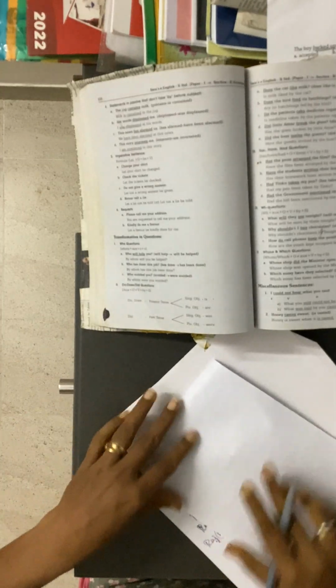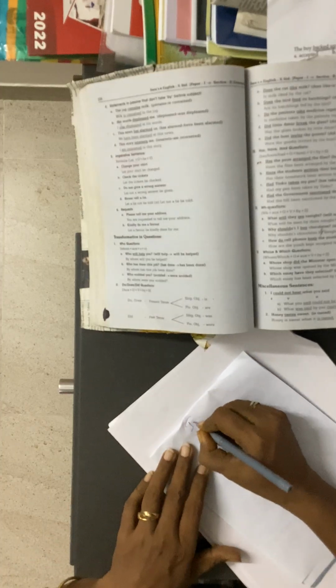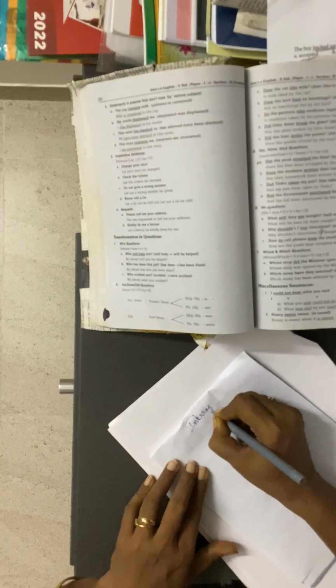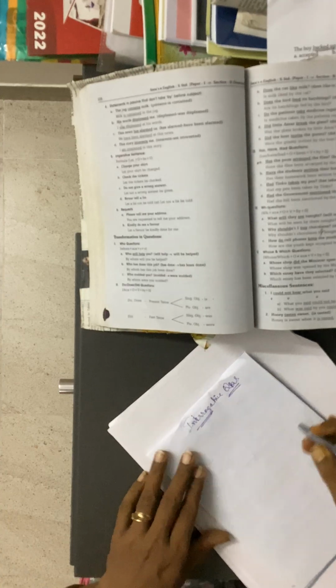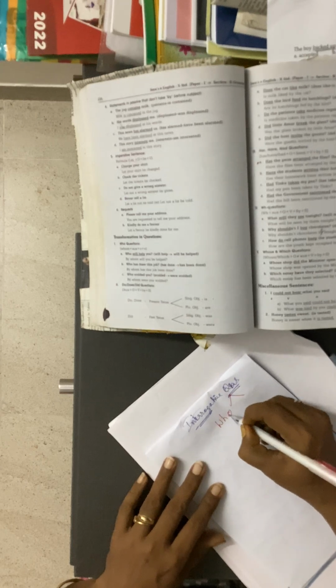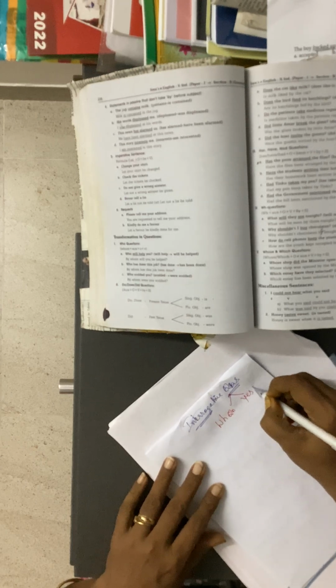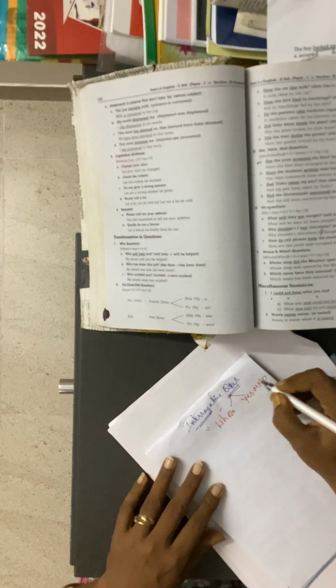So this is for imperatives. Now, for questions, we'll go for interrogatives. Interrogatives means questions. When you go for questions, you have two types: WH questions and yes or no questions.